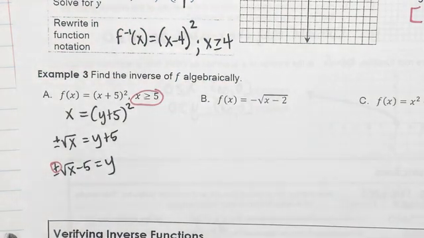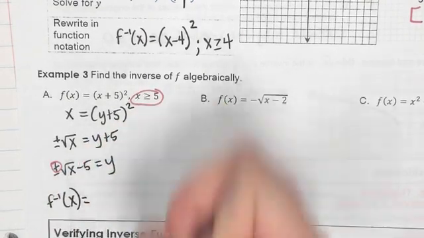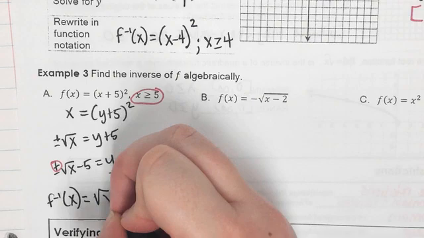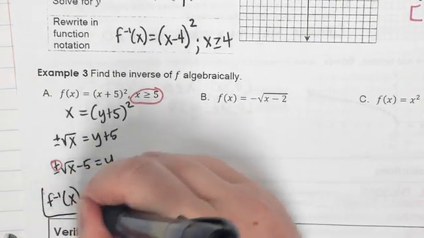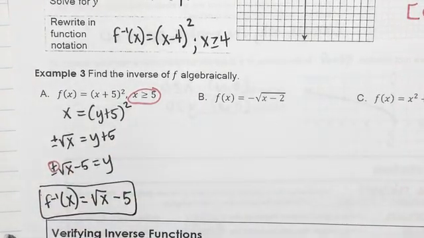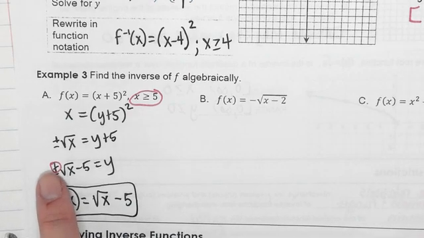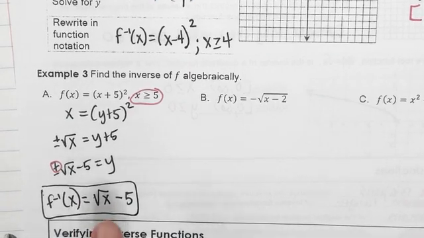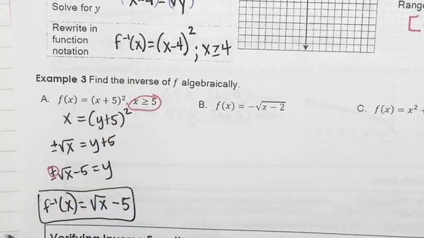So my equation will be f inverse x, got to write it in f inverse notation, is just going to be a positive square root of x with a minus 5. So you don't need a domain restriction on your square root. You just need to make sure you pick the right plus or minus. You need a domain restriction on your quadratic.